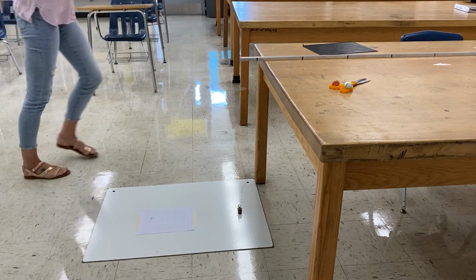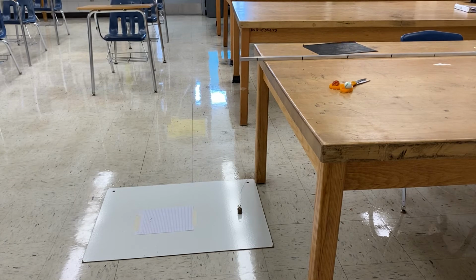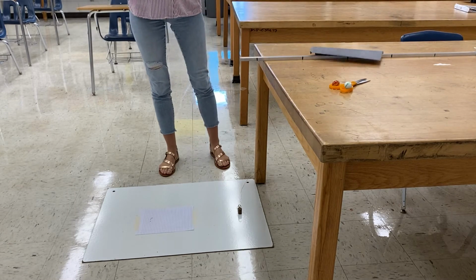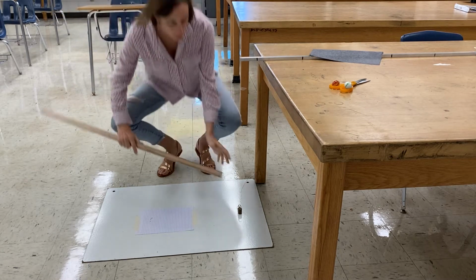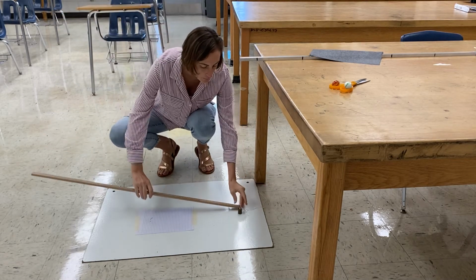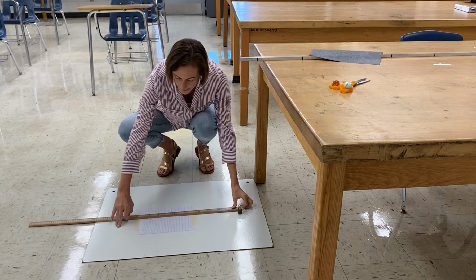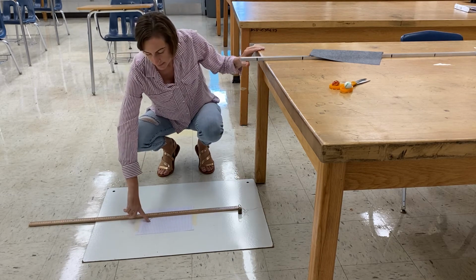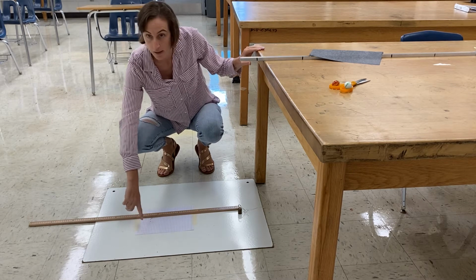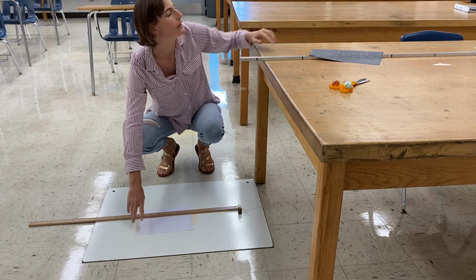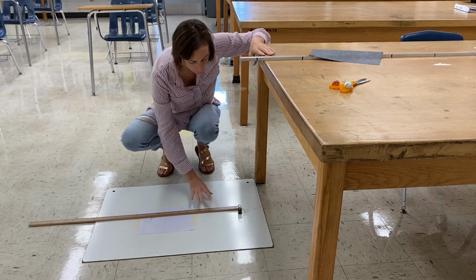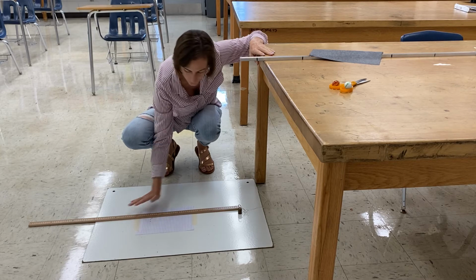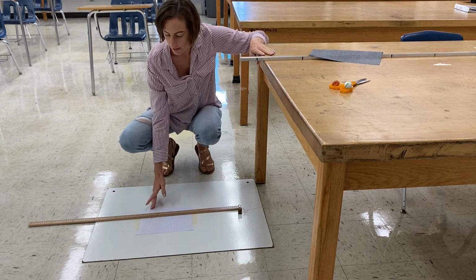I need my meter stick. So I'm going to take my meter stick, and from the center of where my mass is, I'm going to lay it out and try and capture these marks that our carbon paper made. And then I'm going to set it up for getting our range.